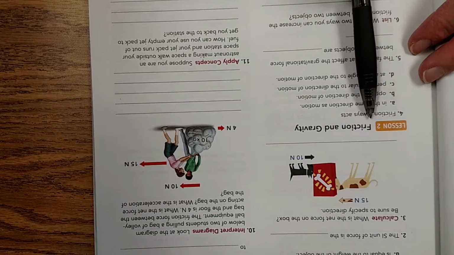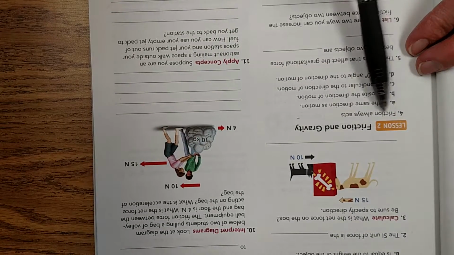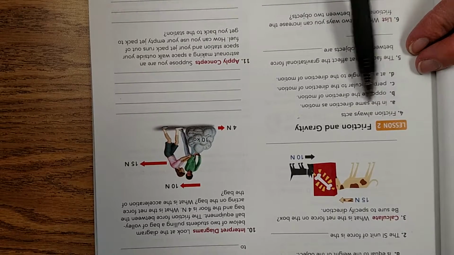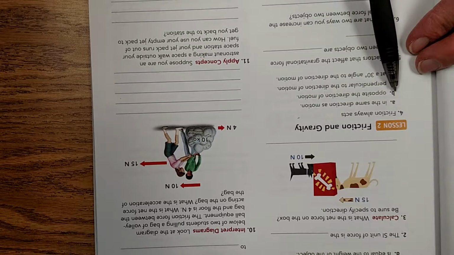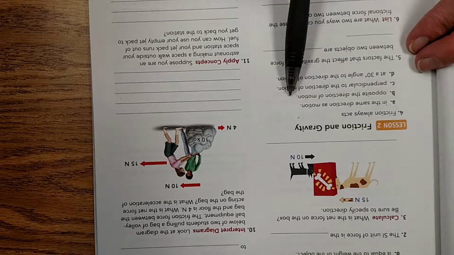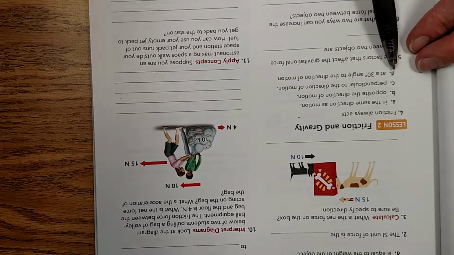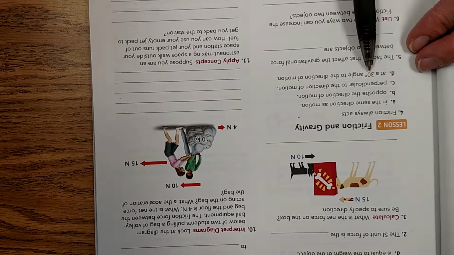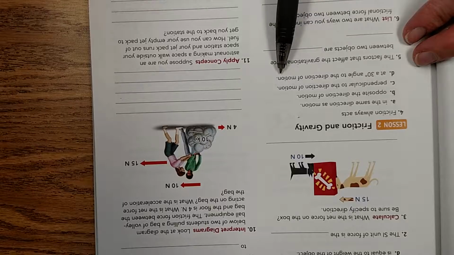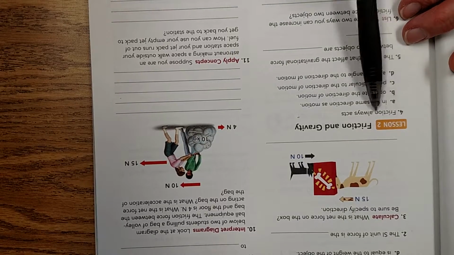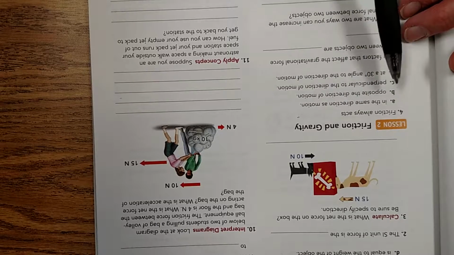Lesson 2, we talked about friction and gravity. Friction always acts as A, in the opposite or in the same direction as motion, B, opposite the direction of motion, C, perpendicular to the direction of motion, or D, at a 30-degree angle to the direction of motion. What is friction, what we're talking about, always act as?